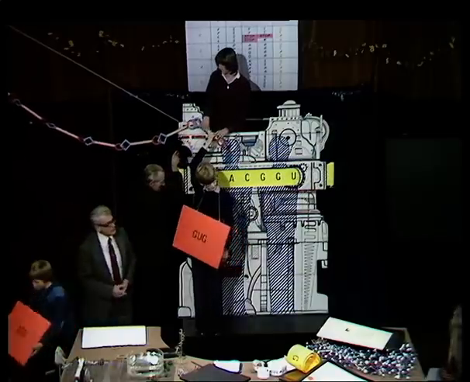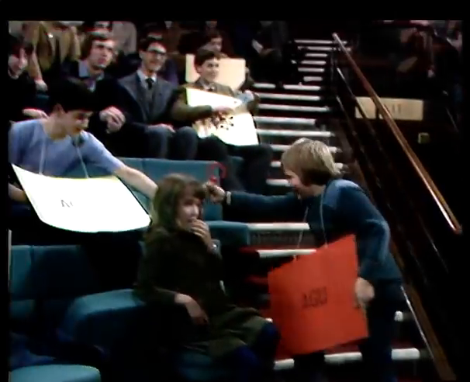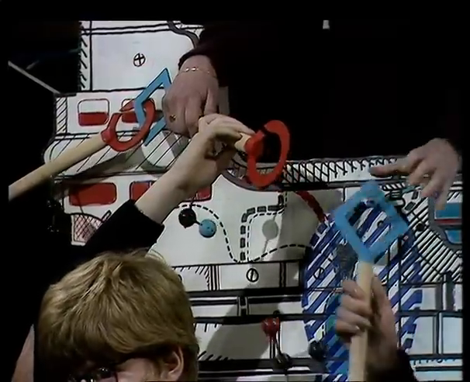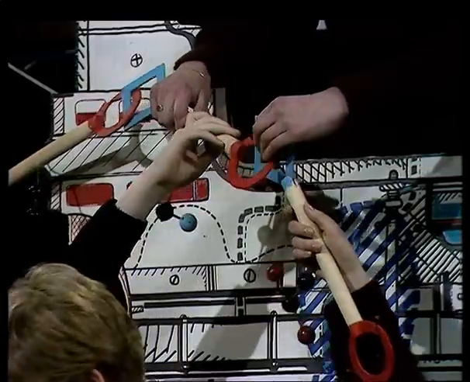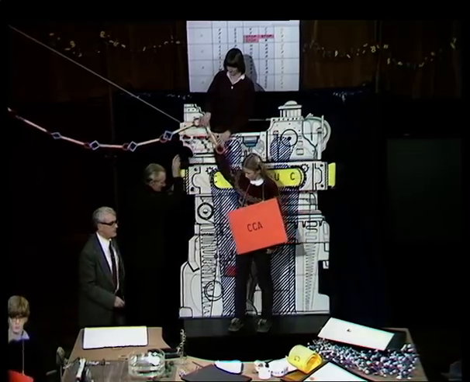All right. And now the next one. GGU is looking for CCA. Here's CCA. There's the next, and so on. And I think we've perhaps gone about far enough.